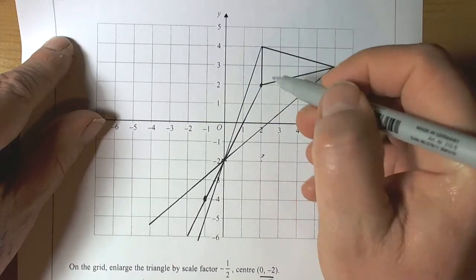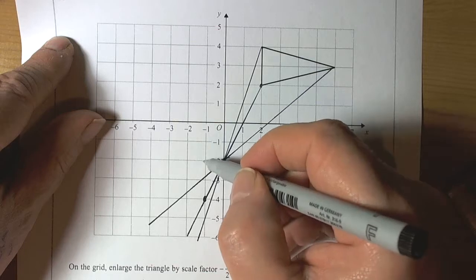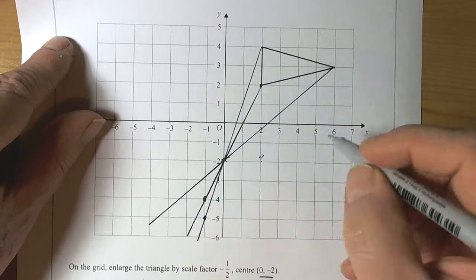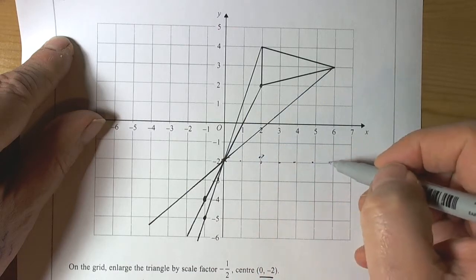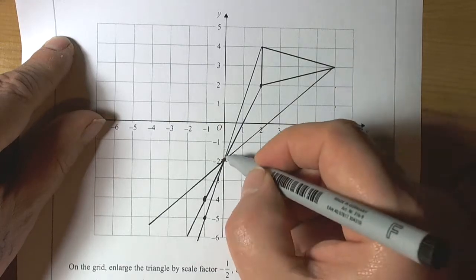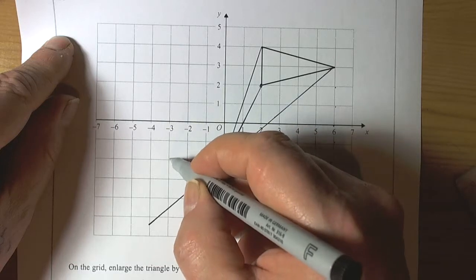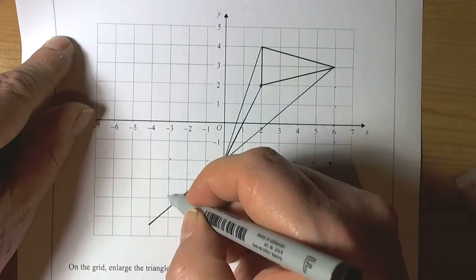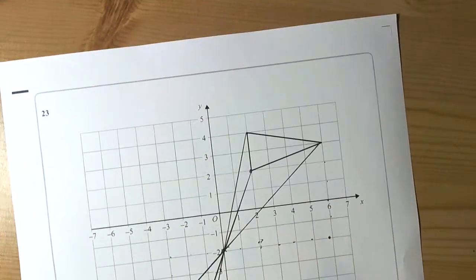To get to this vertex here, we had to go across 2 and up 6. So here we're going to go across 1 and down 3. And to get to here, we had to go across 1, 2, 3, 4, 5, 6 squares, and we had to go up 1, 2, 3, 4, 5. So halving that means we're going to go back 3. So 1, 2, 3, and we're going to come down 2 1/2. So 1, 2 1/2. And as always, our new points must be on the construction lines, so that's one way of checking that you've actually done it correctly.